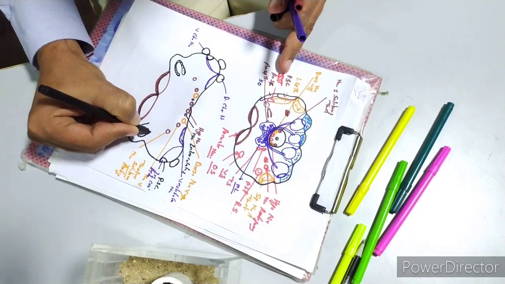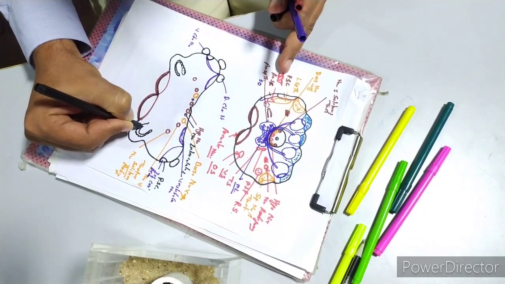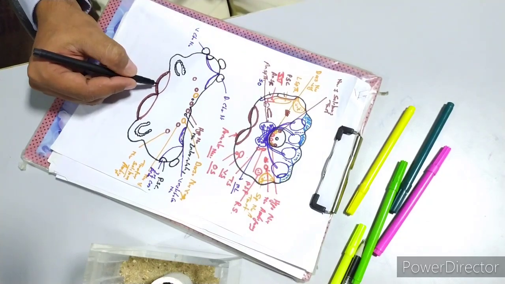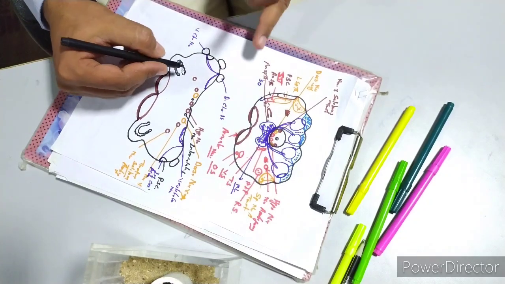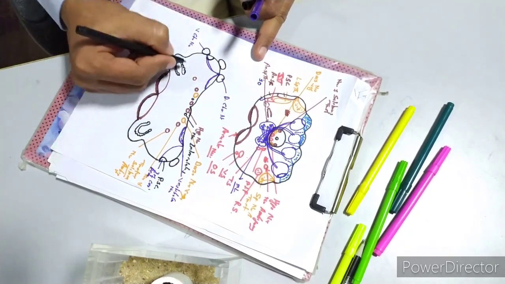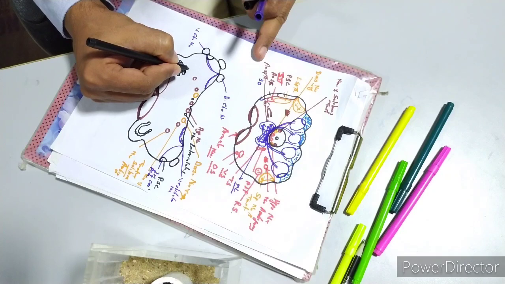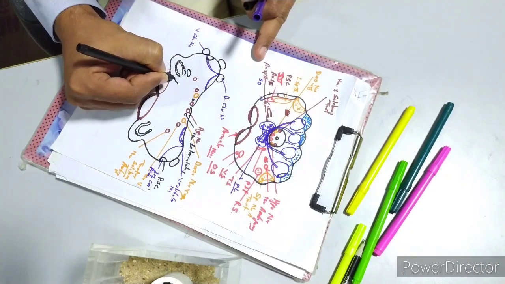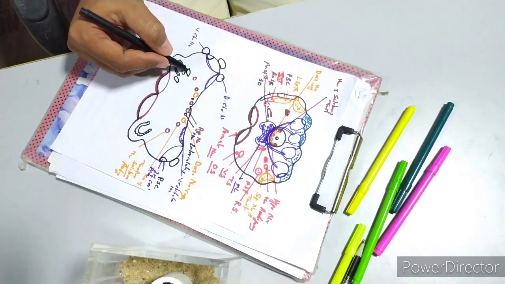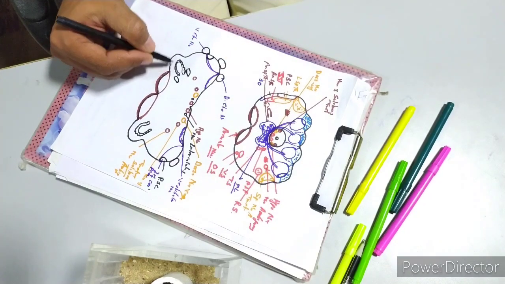This nucleus is a crumpled bag-shaped nucleus, which is present on the lateral side of the pyramid, along with another accessory olivary nucleus. This is the inferior olivary nucleus. These are accessory olivary nuclei, present on the dorsal side and the medial side of this nucleus. This is the dorsal accessory olivary nucleus, and this is the medial accessory olivary nucleus.